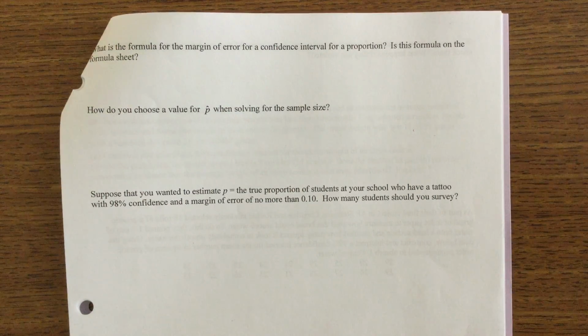So we're on page 11. The last thing we need to talk about in this section is margin of error. A lot of times when people construct intervals, they'll have a specific margin of error in mind that they want to keep within. And so what they'll do then is they'll try to figure out how big of a sample size do I need to stay within that margin of error. So that's what we're going to do.